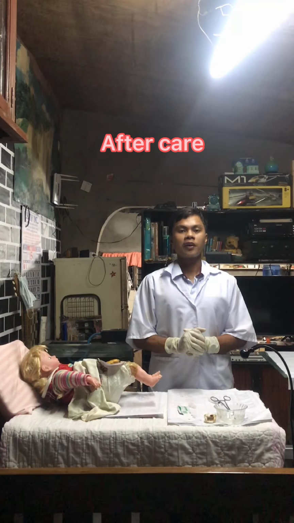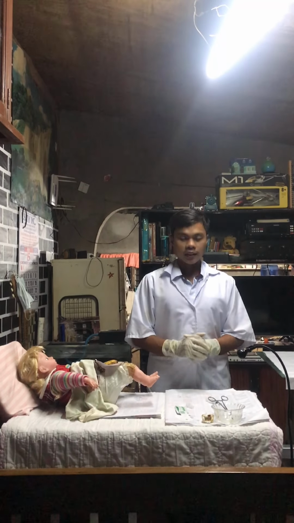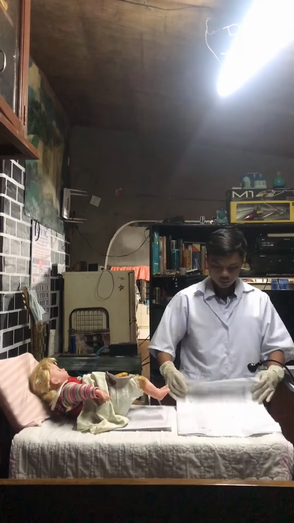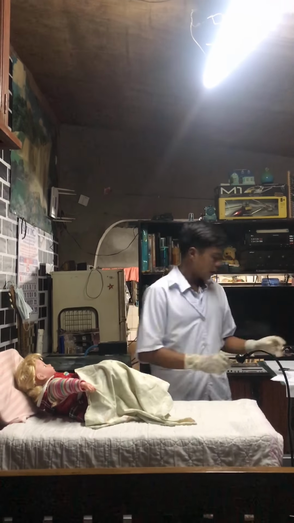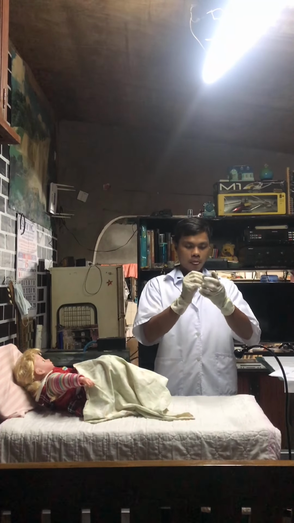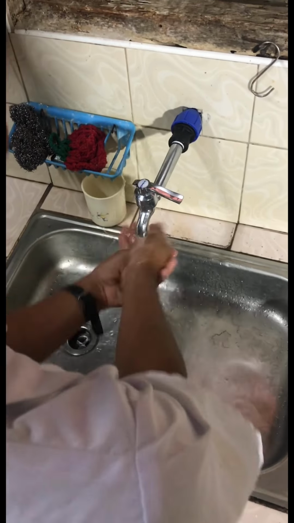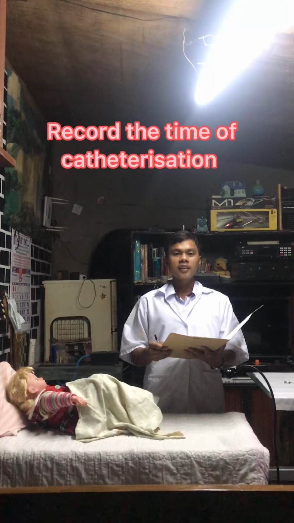Now let's do the aftercare. Remove and clean the equipment. Make the client comfortable. Label the urine specimen and report to the laboratory promptly. And lastly, record the time of catheterization and the amount of urine, and also the description of the urine, the reaction of the client during the procedure, and other observations.